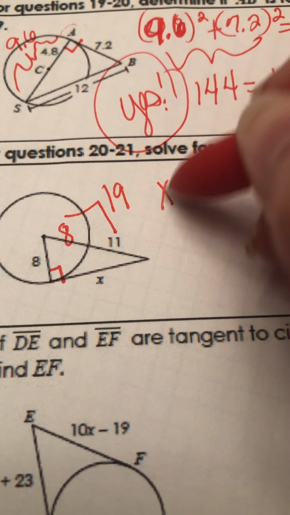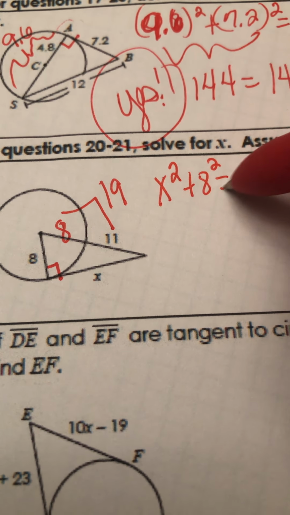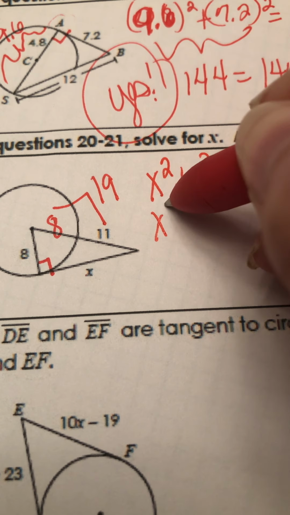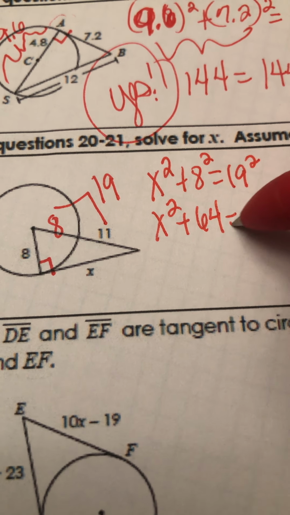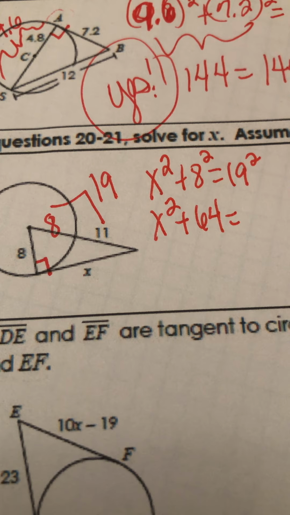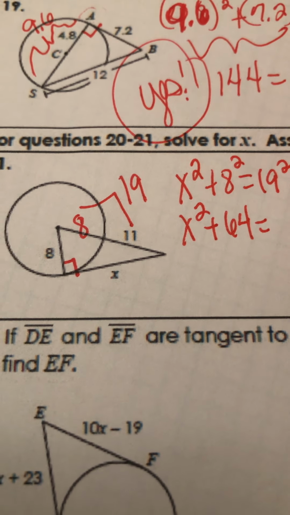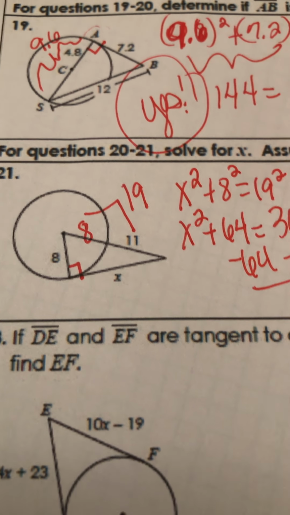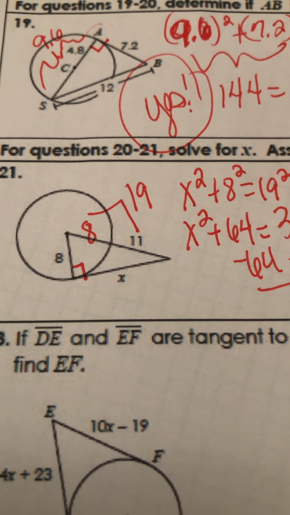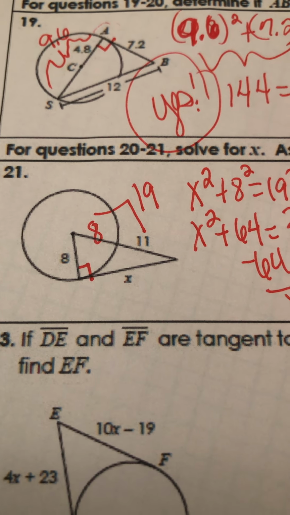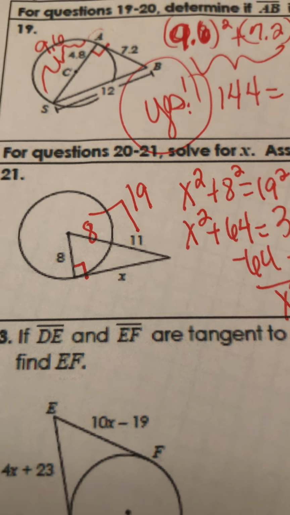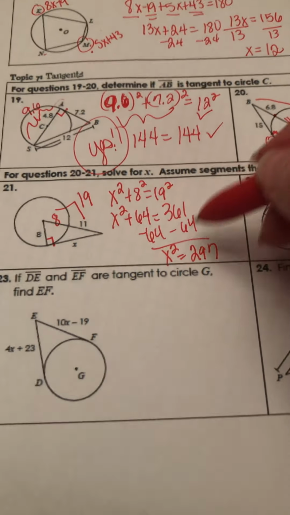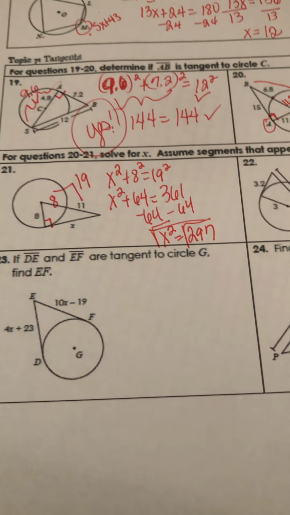So to find x, let's do a squared plus b squared equals c squared. 8 squared we know to be 64. 19 squared is 361. Let's subtract 64 from both sides, and that's going to give us 297. Oh, you can't see it, sorry. Now let's take the square root of both sides.